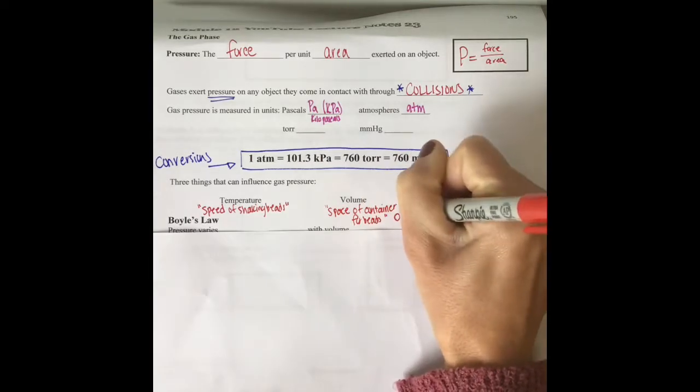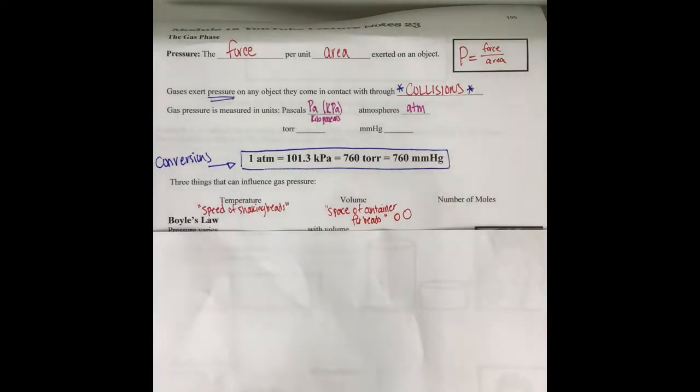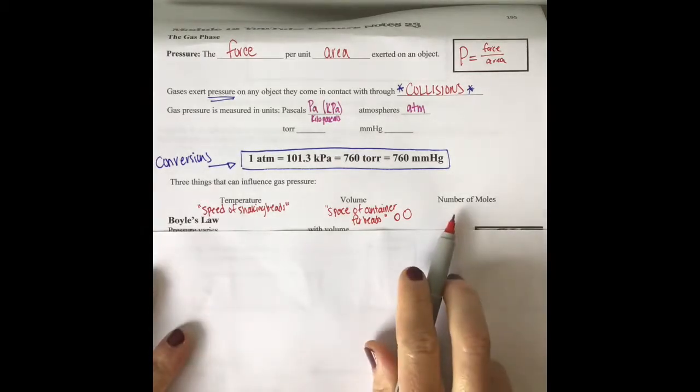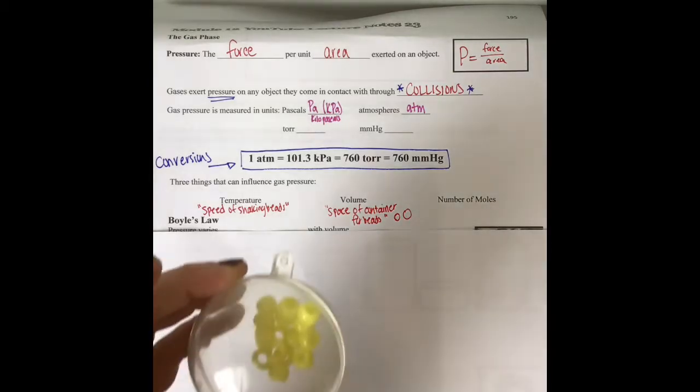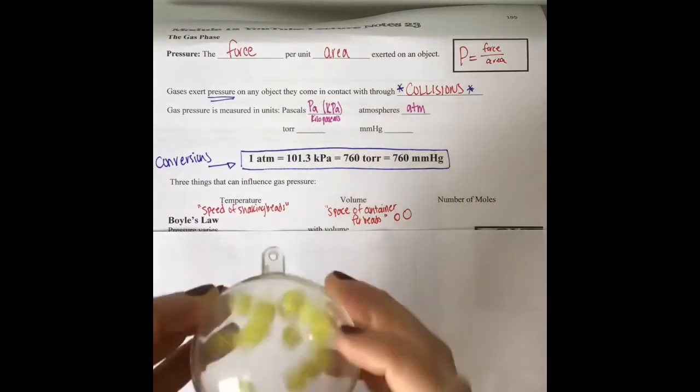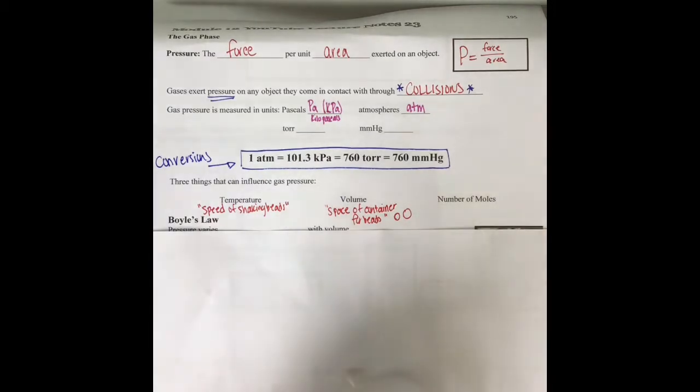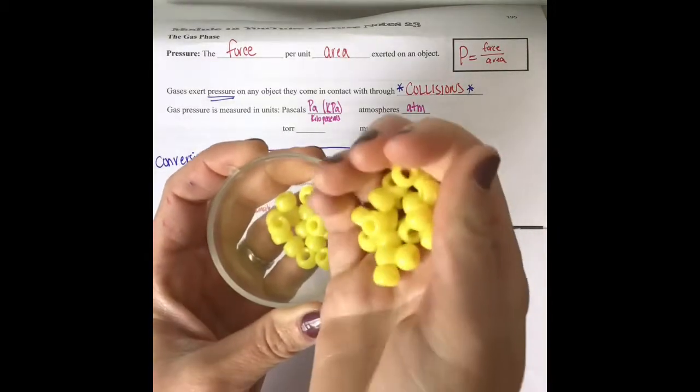You could draw a small one, you could draw a large one. That way you have that in your mind. Okay? And then number of moles simply is just how much gas is in my container. So I can start with some. Okay, you can hear it moving around. And I want to add more gas.